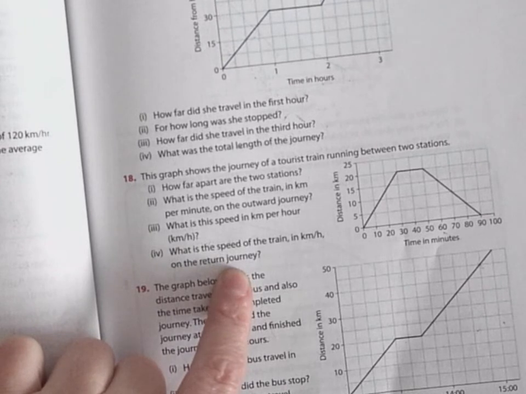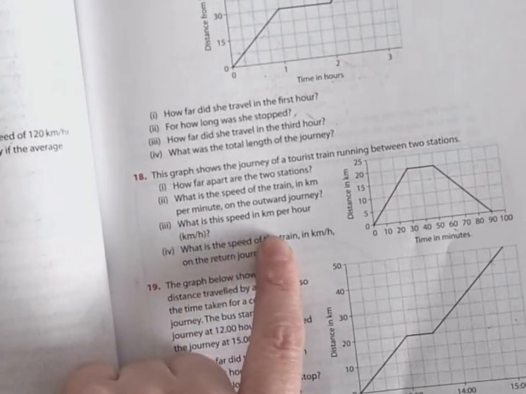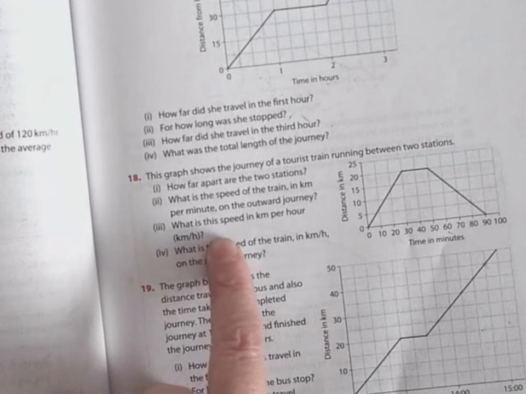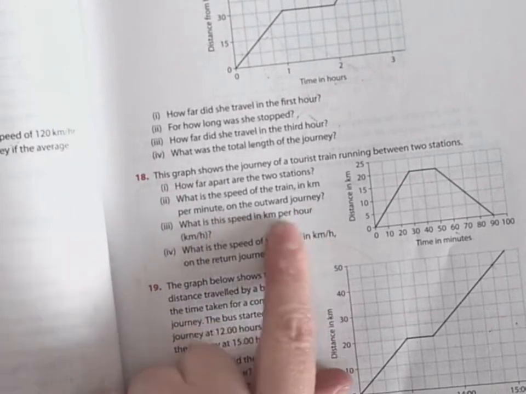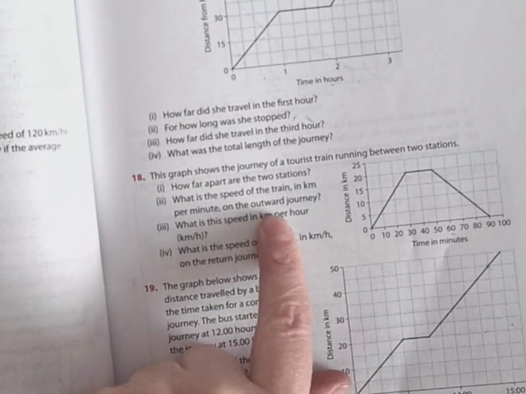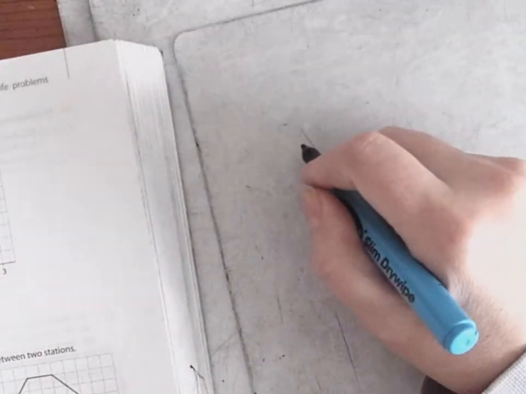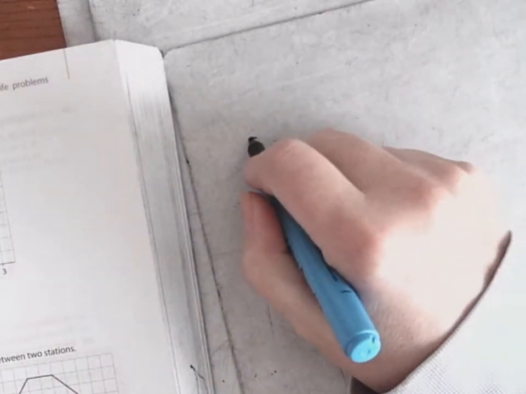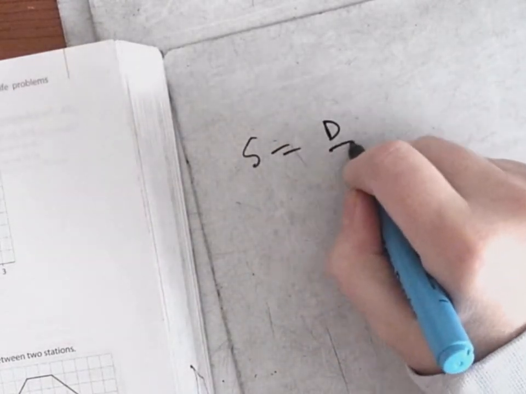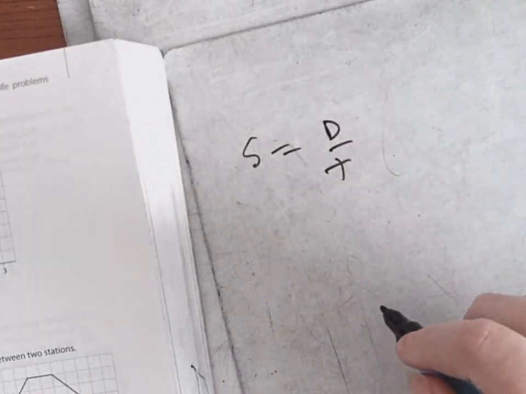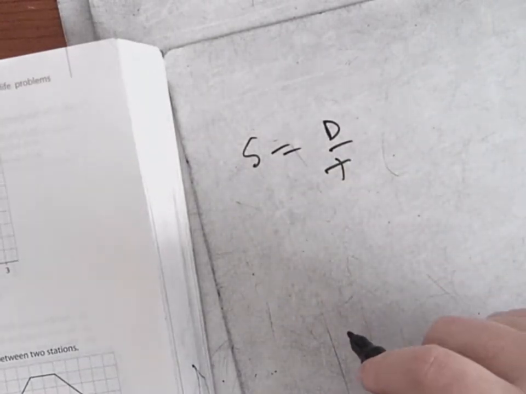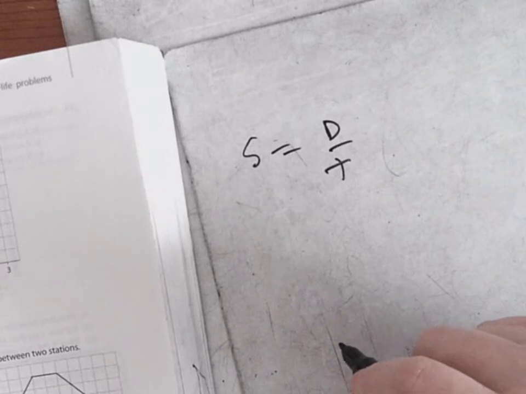Part 3. What is the speed in kilometers per hour? Right, the speed of the train in kilometers per minute on the outward journey. So speed is equal to distance over time, right? So how far apart are the stations? What is the speed of the train in kilometers per minute on the outward journey?